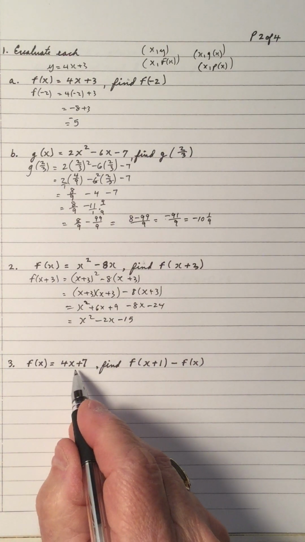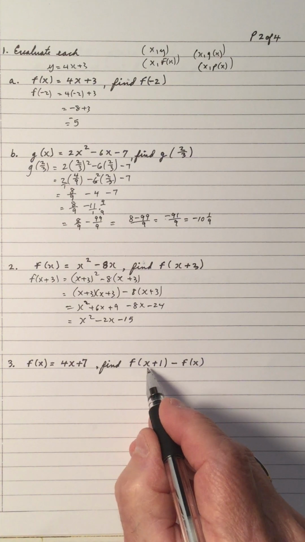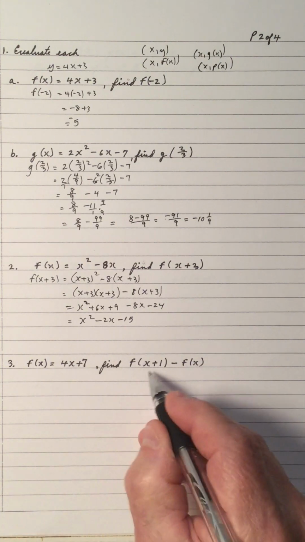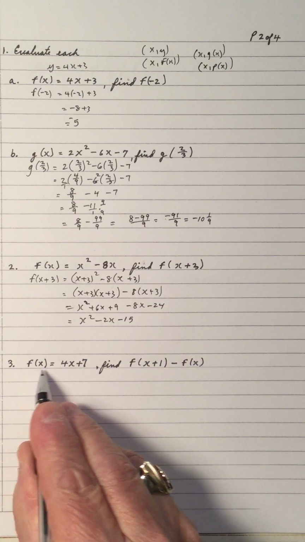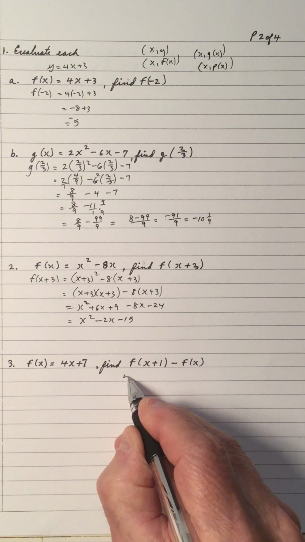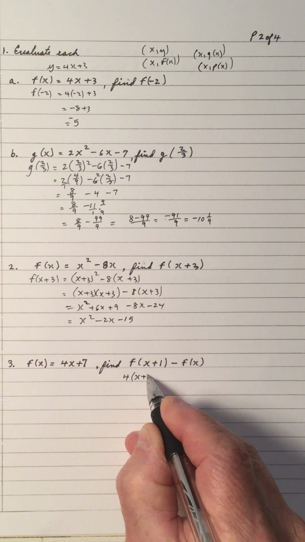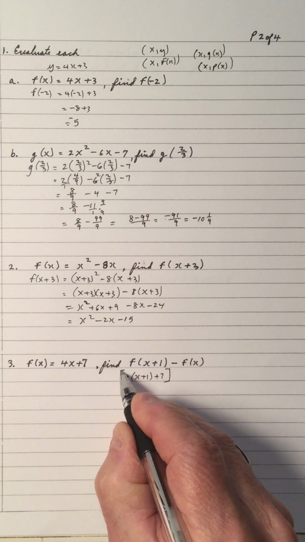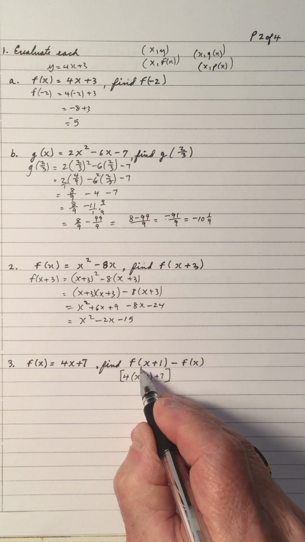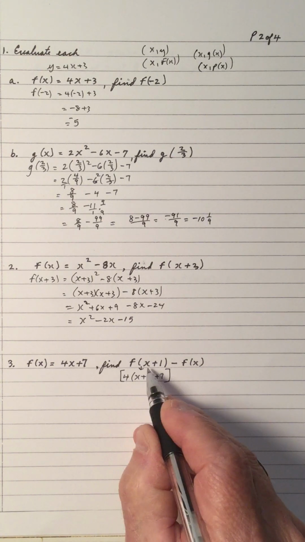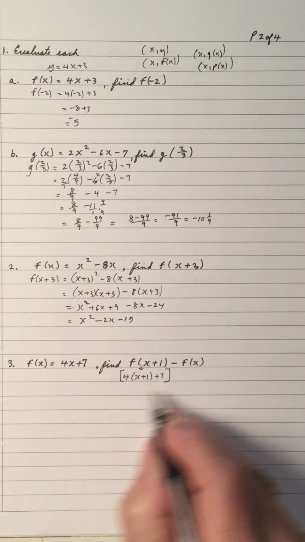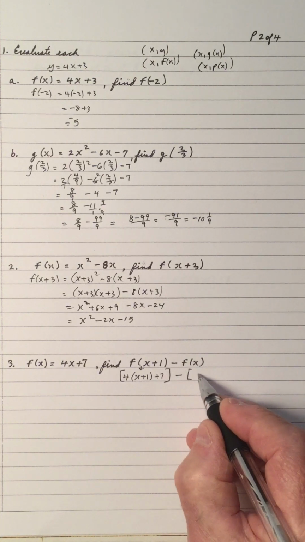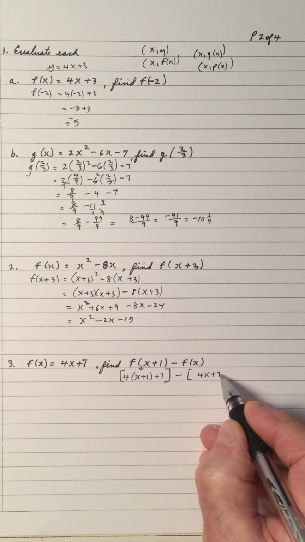The f of x equals 4x plus 7. Find the f of x plus 1, subtract the f of x. So what's the f of x plus 1? That means you've got to put x plus 1 in the place of x. So 4 times the quantity x plus 1, plus 7. So this is the f of x plus 1 right here. We're putting x plus 1 in the place of x. Now we're going to subtract the f of x. So the f of x is 4x plus 7.